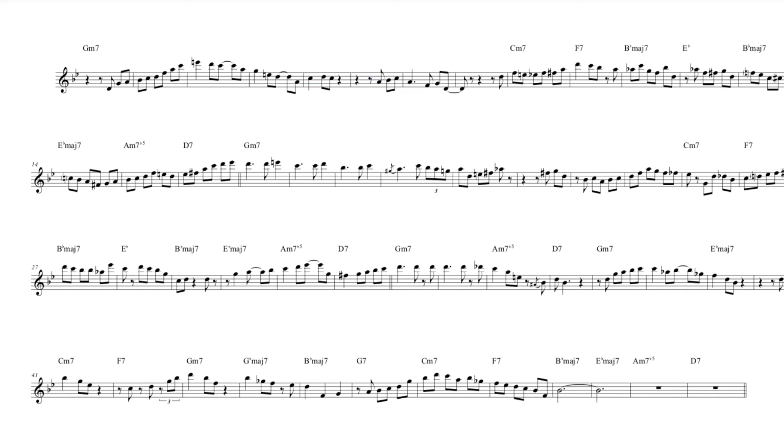Here, the 5th degree of D minor 7 harmony is prolonged using the modified initial motif, while its 7th is prolonged by an upper neighbour note, also sounding as G minor's 5th.